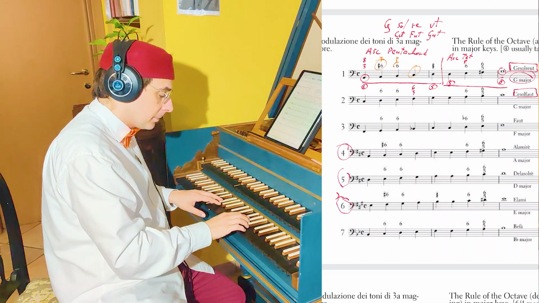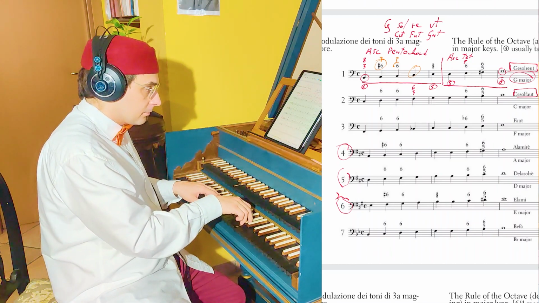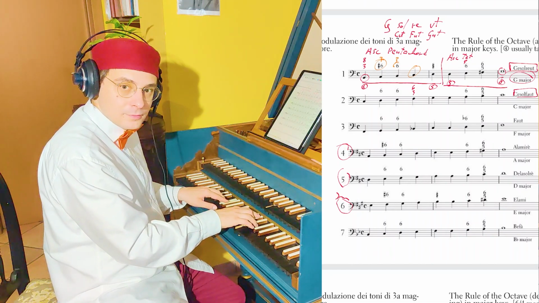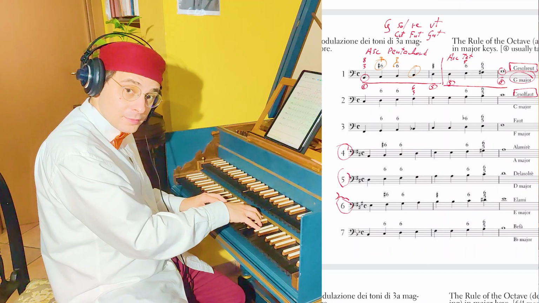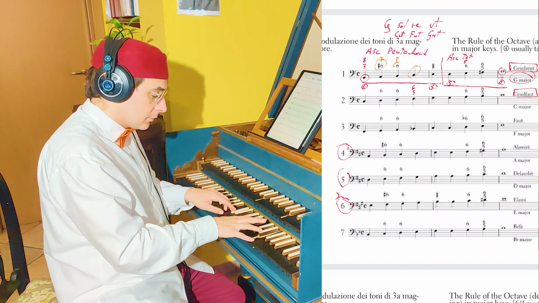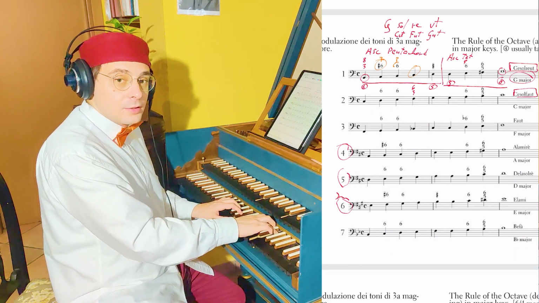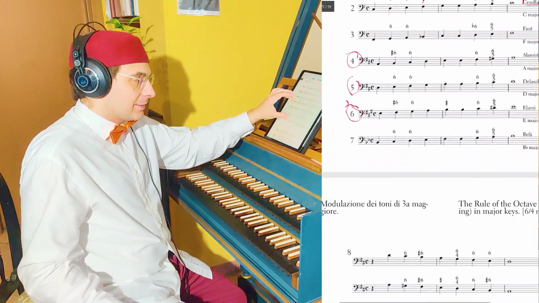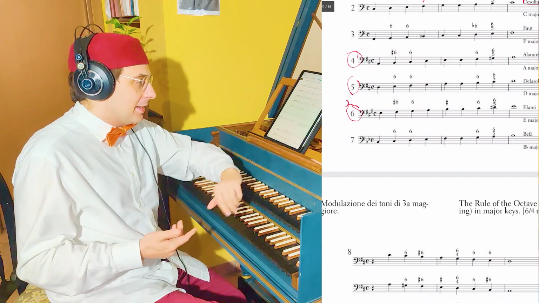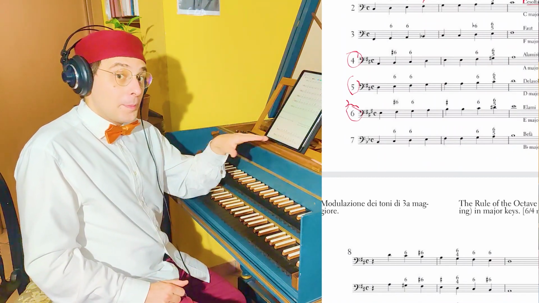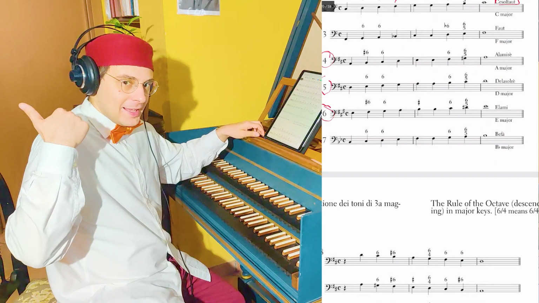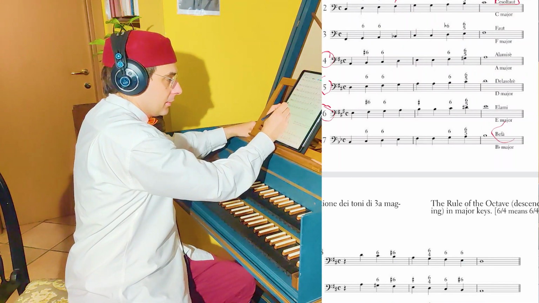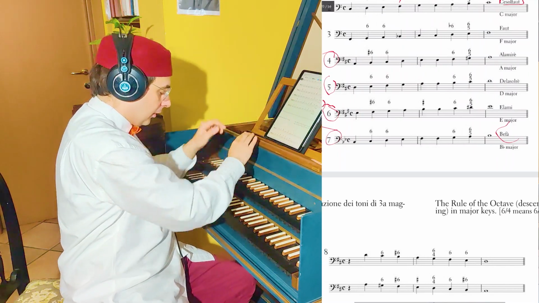And now the last example we have of the ascending scale is B flat major, or according to the ancient name, Befa.